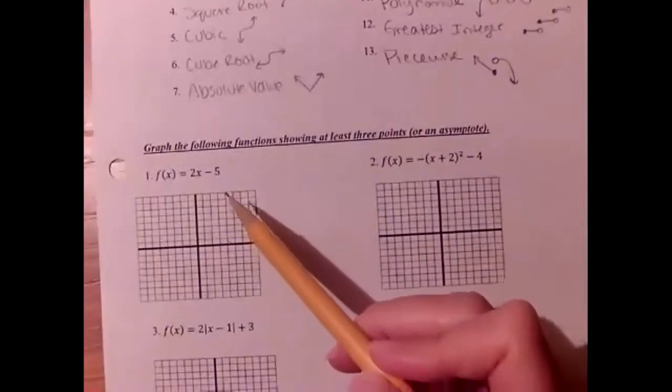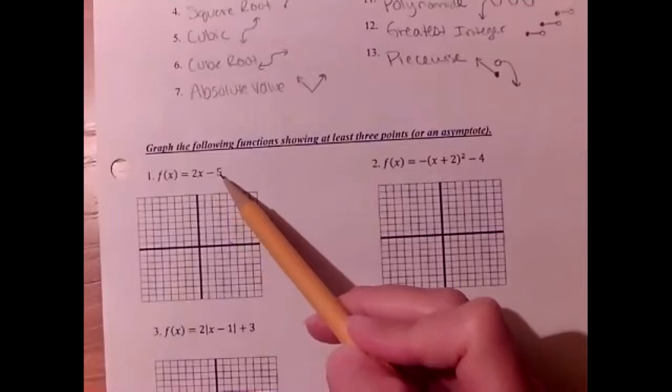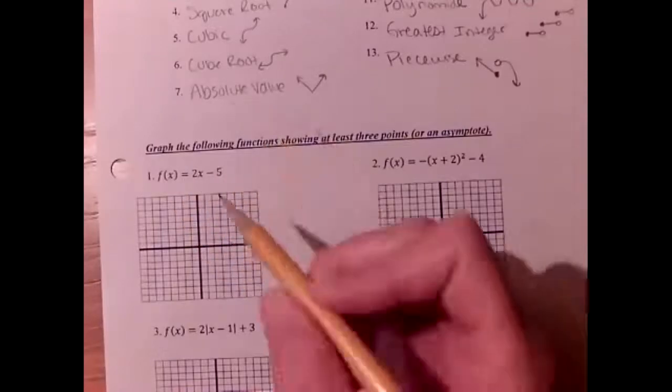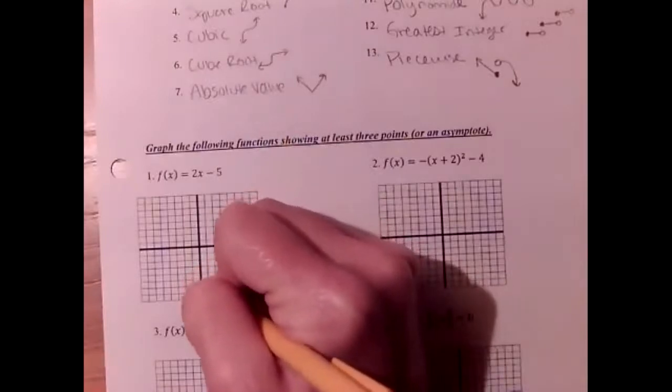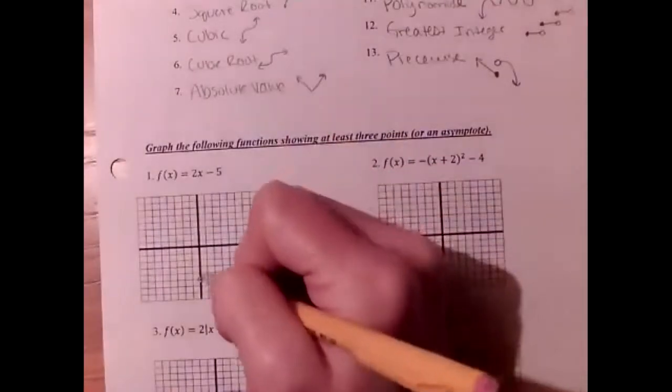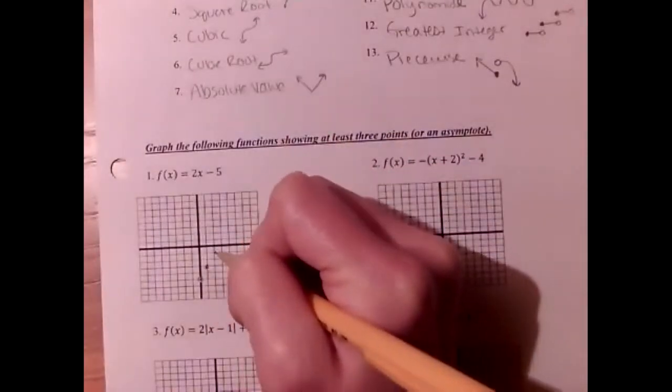All right, so this first one is just going to be linear. It's just your regular y equals mx plus b. So we're going to start down 5 on the y-axis, and then our slope is 2. So from that point, I'm just going to go up 2 over 1.